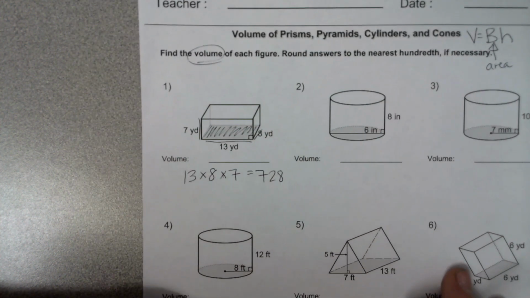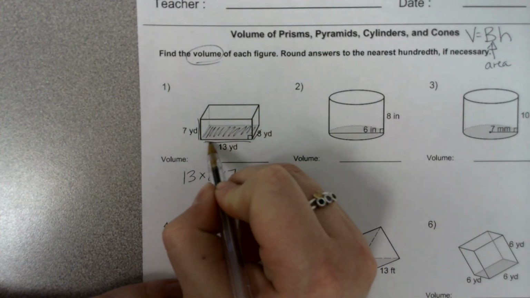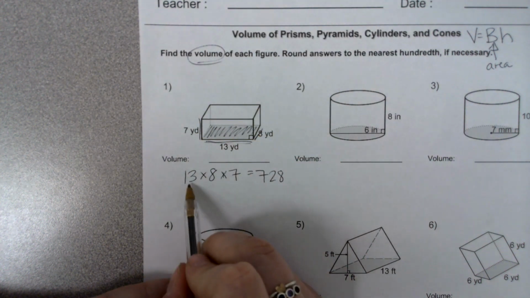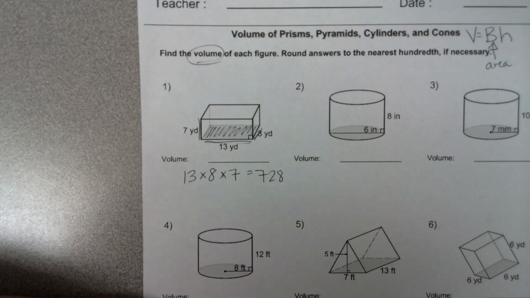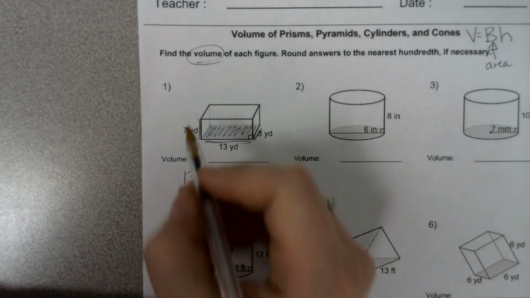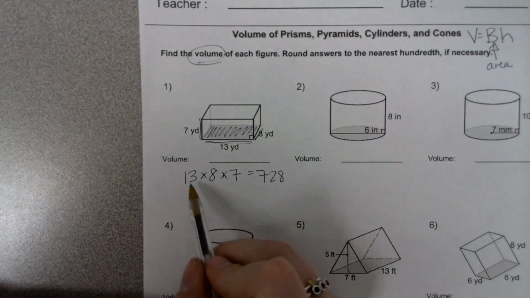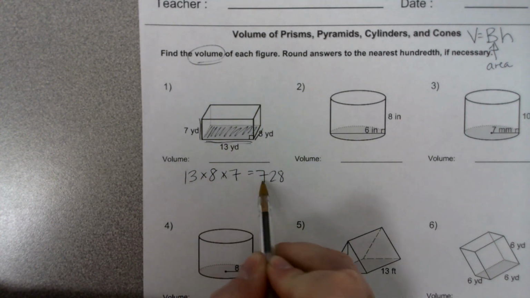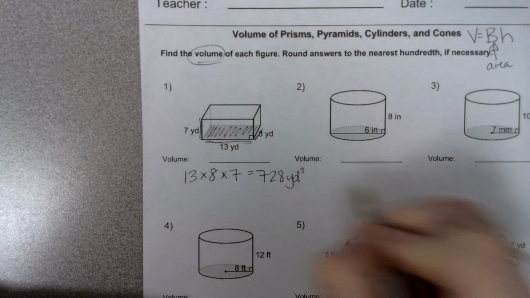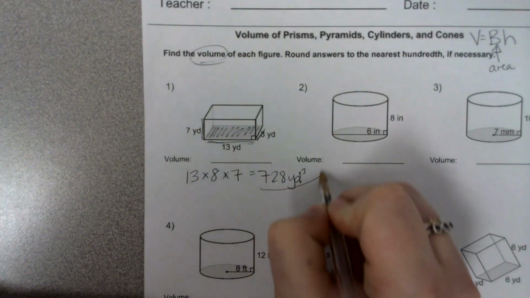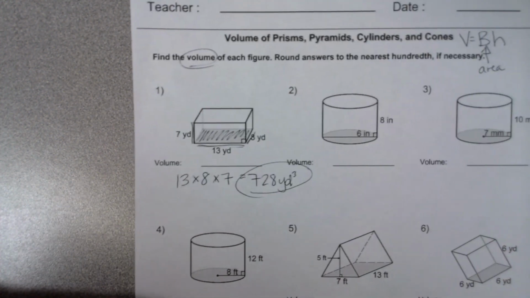So when we look at this first one, I've already got this drawn out for you. Our base right here is 13 by 8. So 13 times 8, because that's a rectangle. To find the area of a rectangle, you do 13 times 8. Then times the height of the whole thing, which is 7. So you do 13 times 8 times 7, which is 728. And then our units for volume are always cubed. So yards cubed.